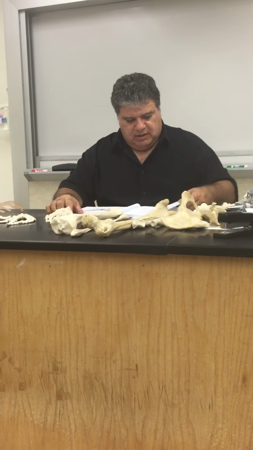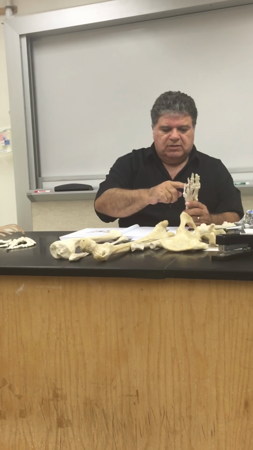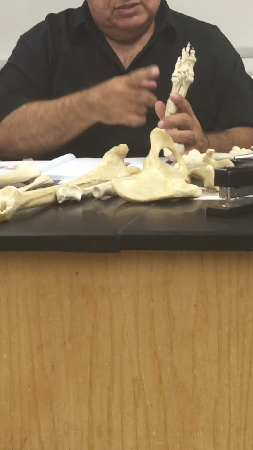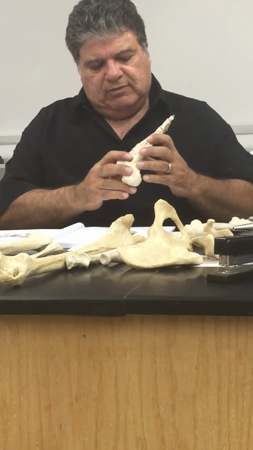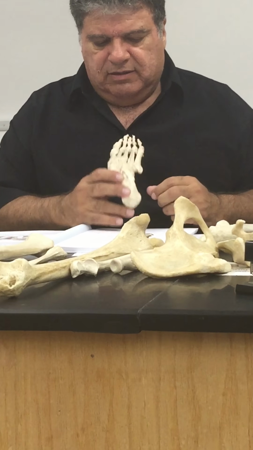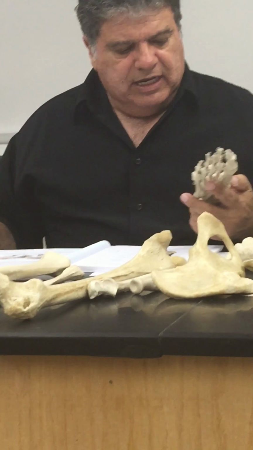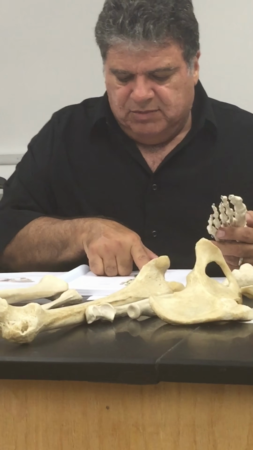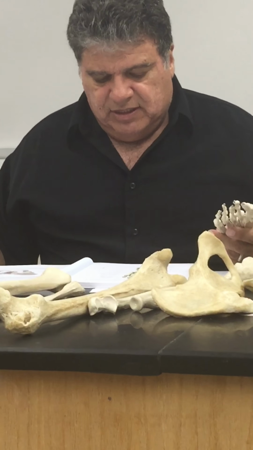When we come to the foot, just like in the hand, you had distal, middle, and proximal phalanges, and instead of metacarpals, you have metatarsals now. In the hand you had the wrist bones. Now you have the mid-tarsal bones. If you look at them from medial to lateral, medial being the inside, you'll see there's a medial, intermediate, and lateral cuneiform. So there's 3 cuneiforms: medial, intermediate, lateral.